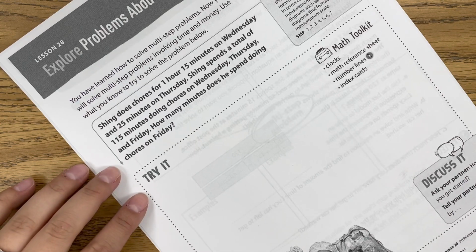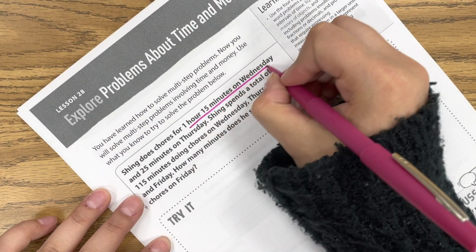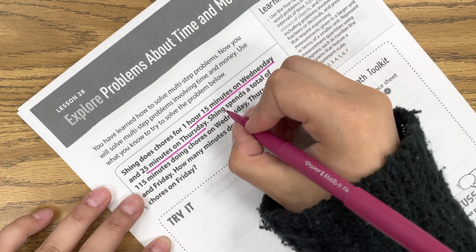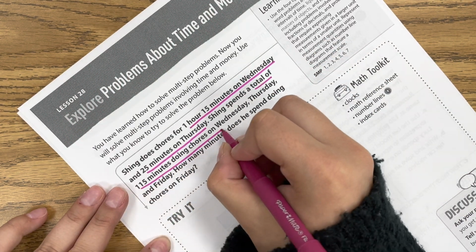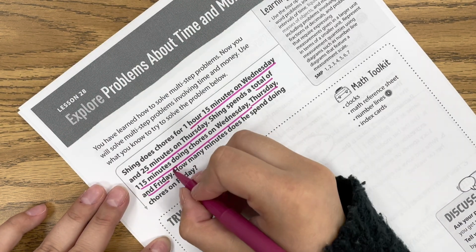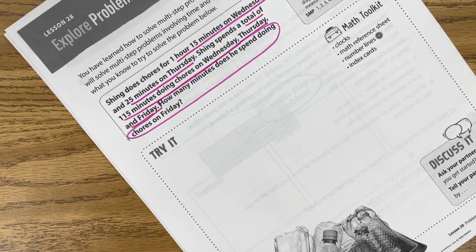So, page 579. Shing does chores for 1 hour, 15 minutes on Wednesday, 25 minutes on Thursday. Shing spends a total of 115 minutes doing chores on Wednesday, Thursday, and Friday. How many minutes does he spend doing chores on Friday?